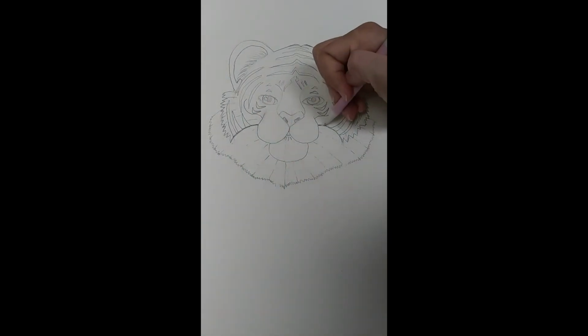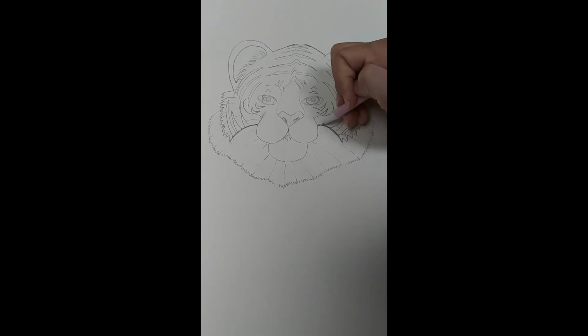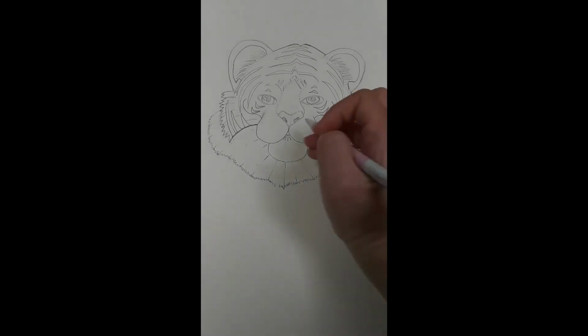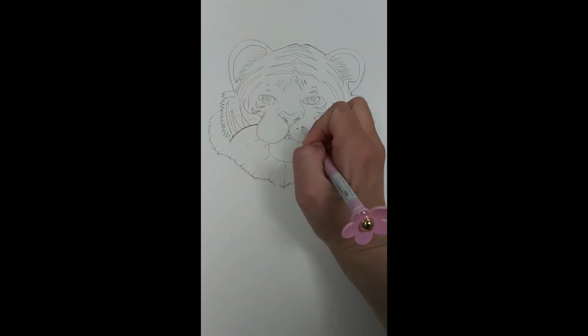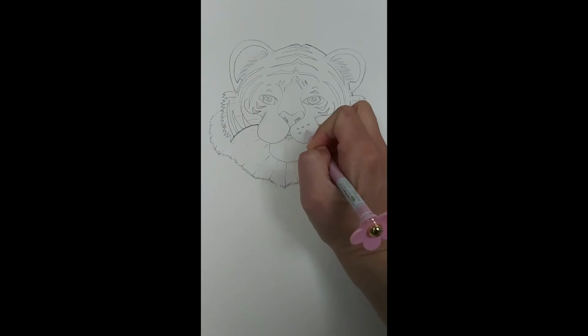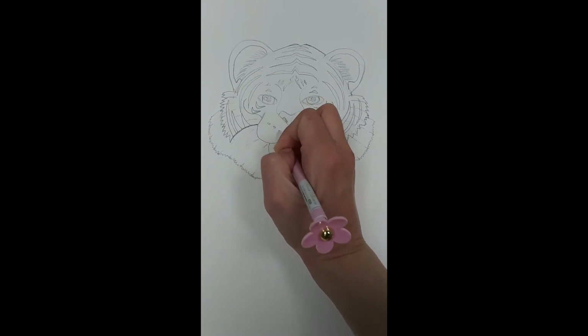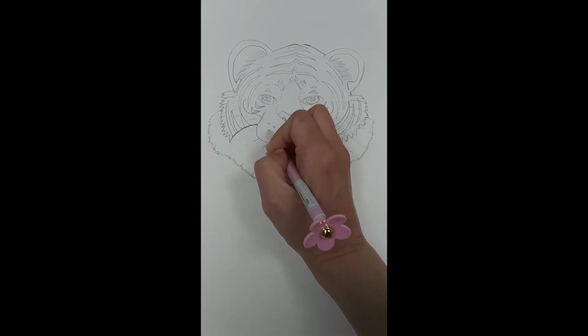I believe the rumor is that no two tigers share the same pattern of stripes. So your stripes can look very different from mine. I'm going to add some little ovals here in his cheeks. We'll add his whiskers later. Don't worry about that now. Just add those little ovals.